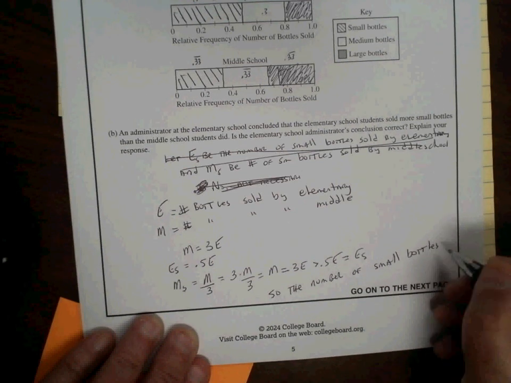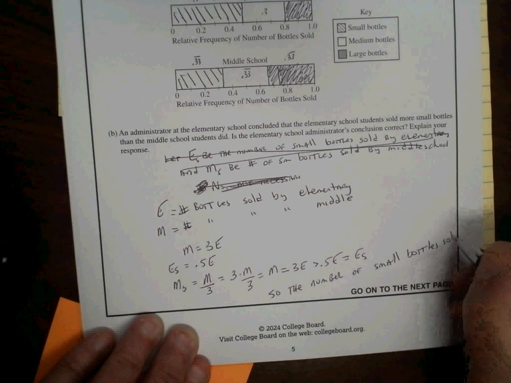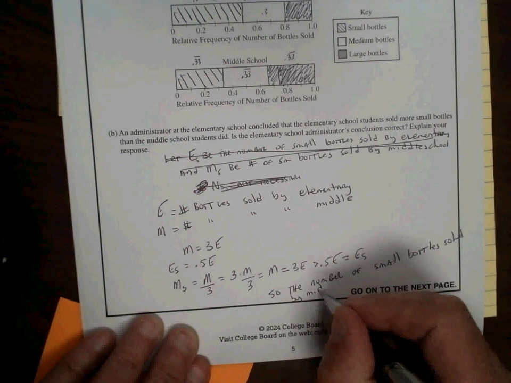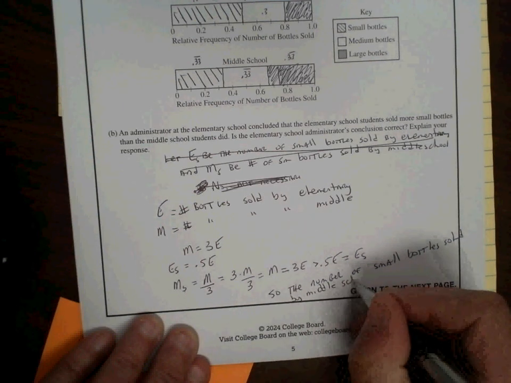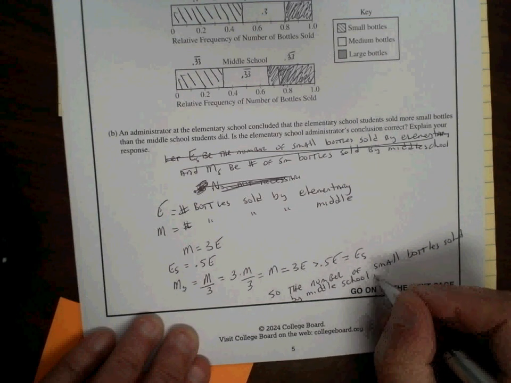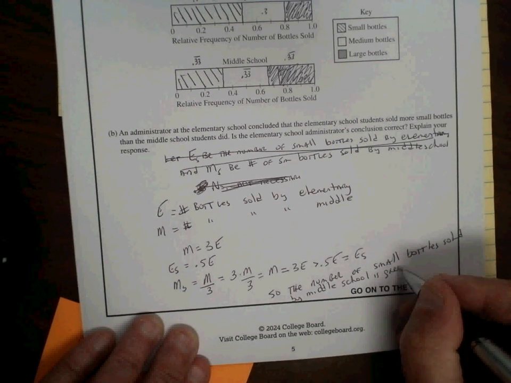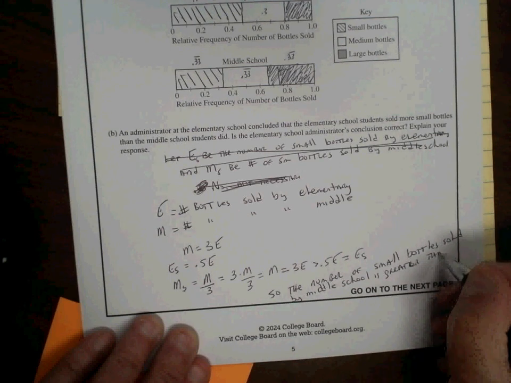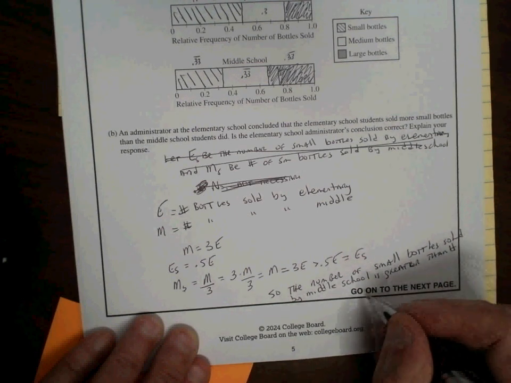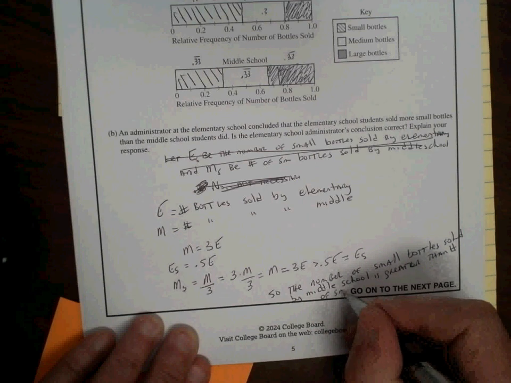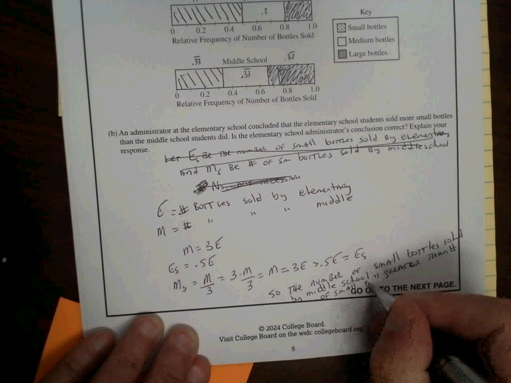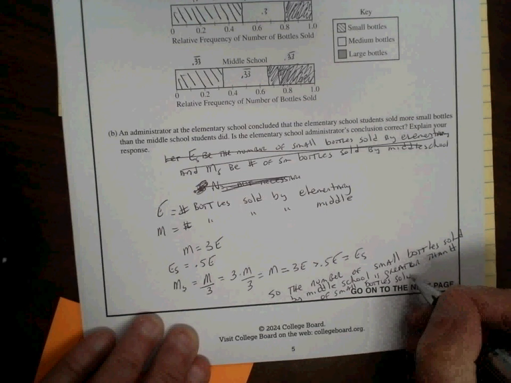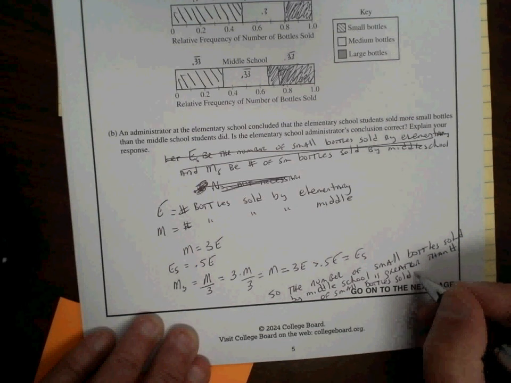Small bottles sold by the middle school is greater than the number of small bottles sold by elementary.